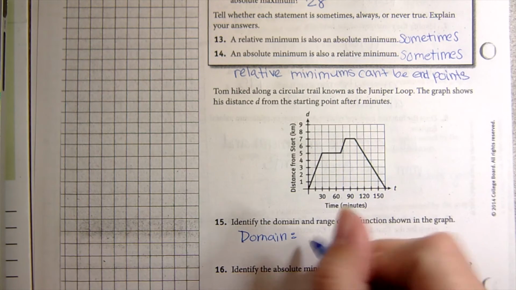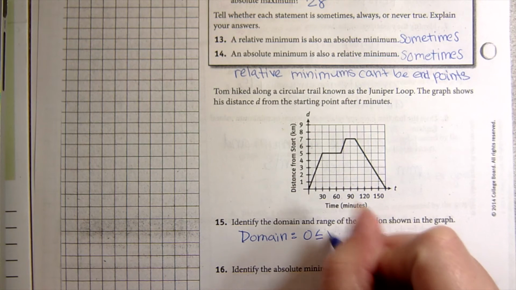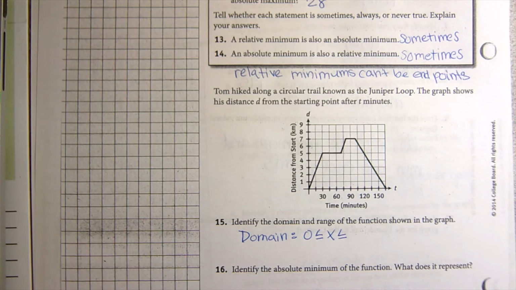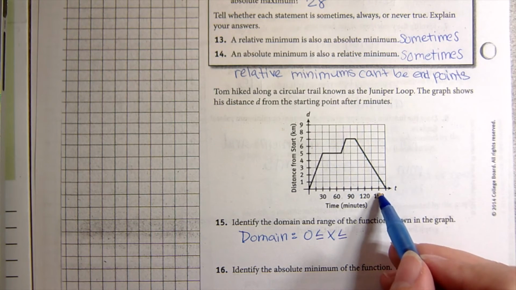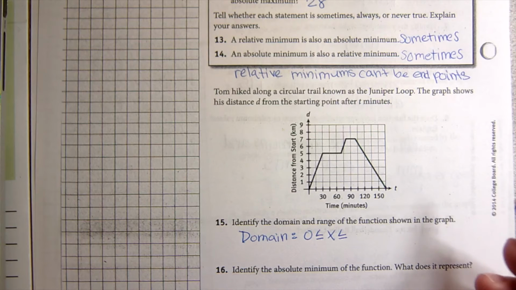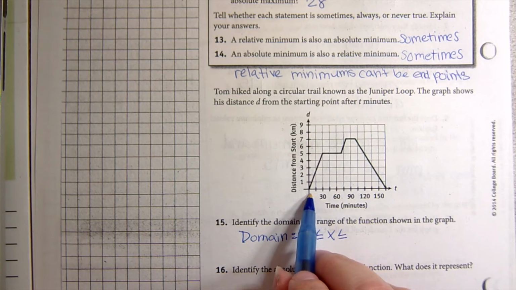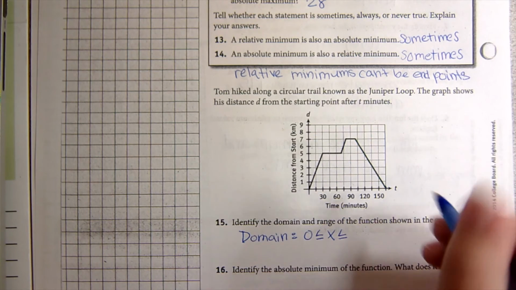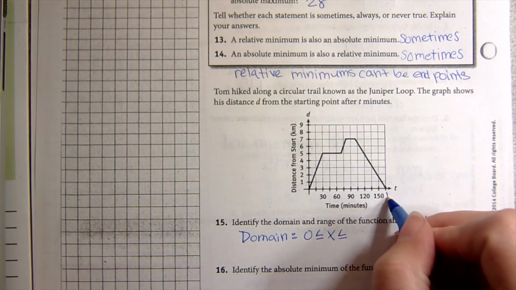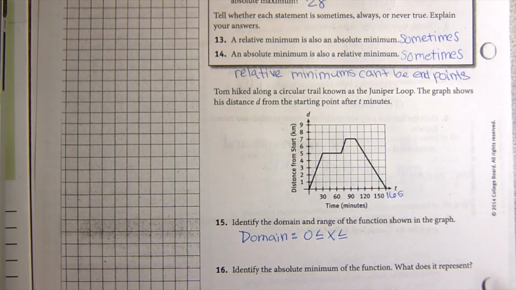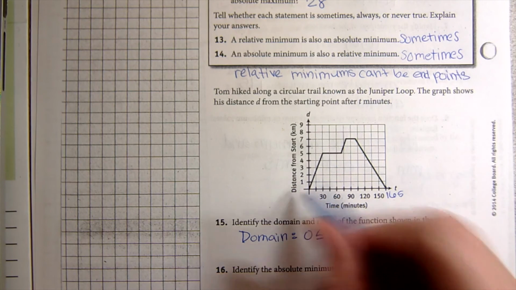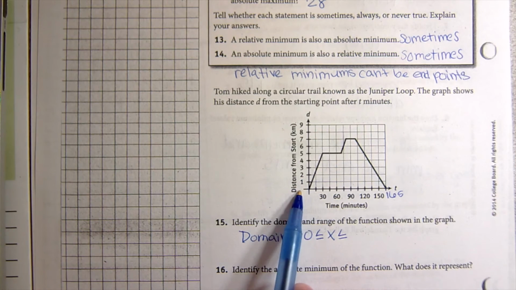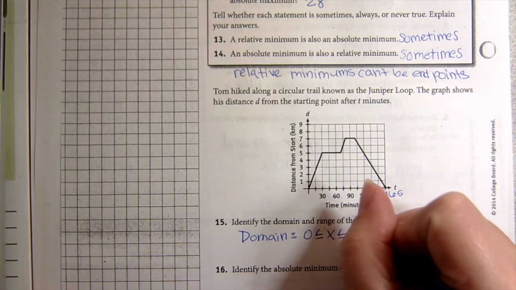0. So 0 is less than or equal to x, which is less than or equal to what is the highest point of all the x's? That's not 150. This goes past 150. What is this counting by? No, 30. Sorry. Every 2 lines is 30, so every 1 line is 15. So that makes this line 165. So the smallest x value is 0. The biggest x value is 165.